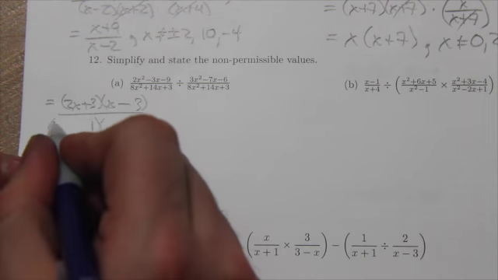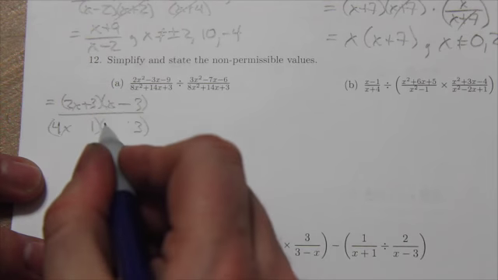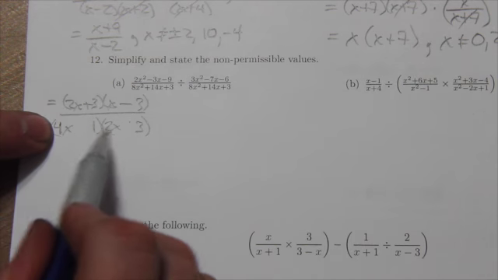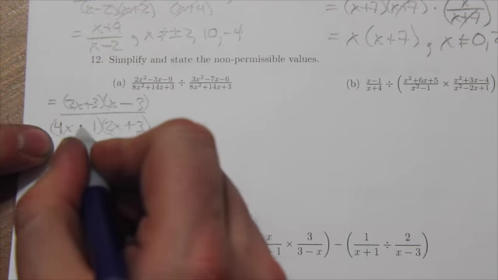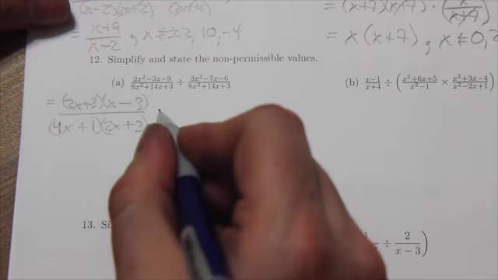First guess. If I put a 4x here and a 2x here, when I multiply that out, I'm going to get 12 plus 2, which gives me the 14. Let's just guess and check, okay, which works really, really well here.